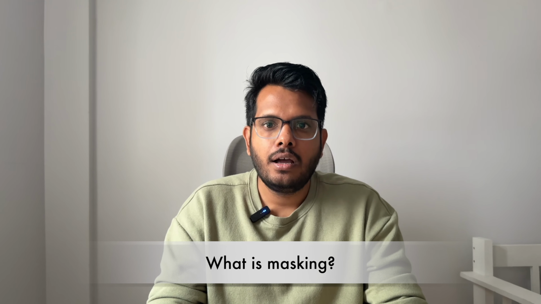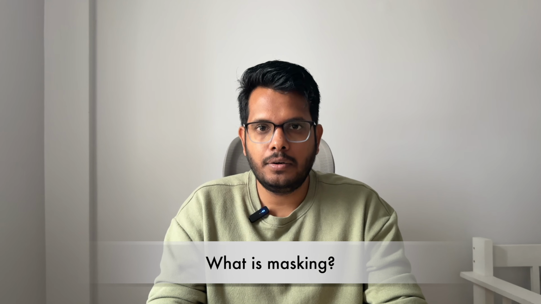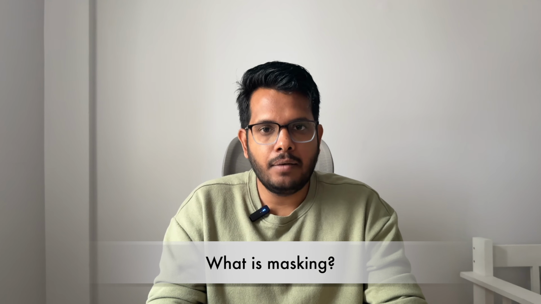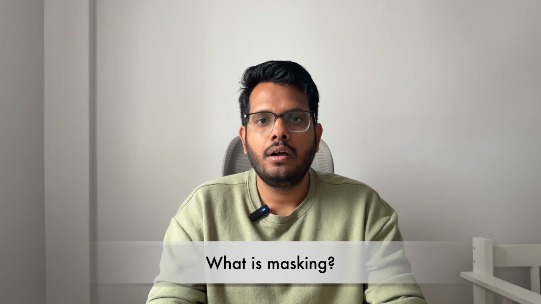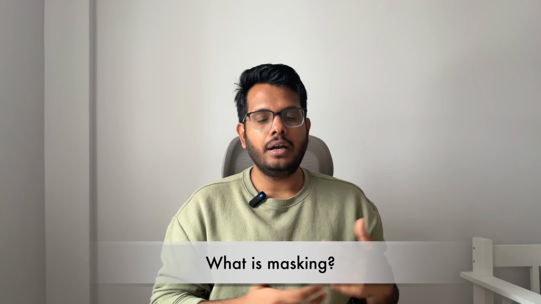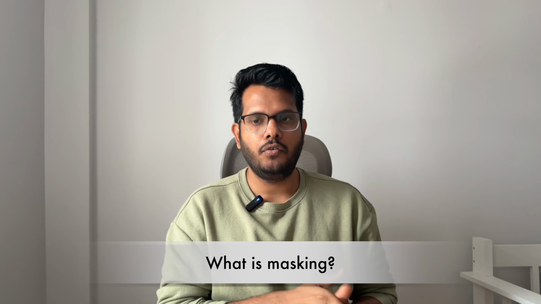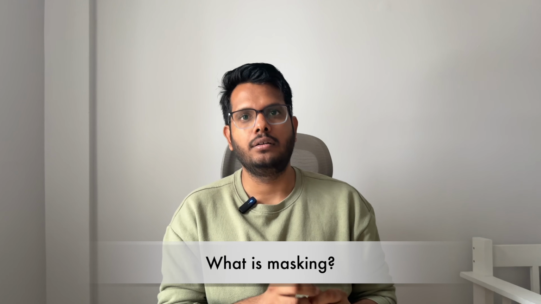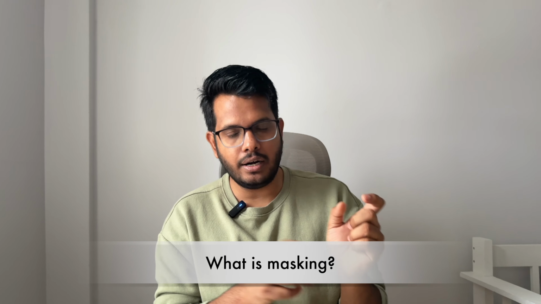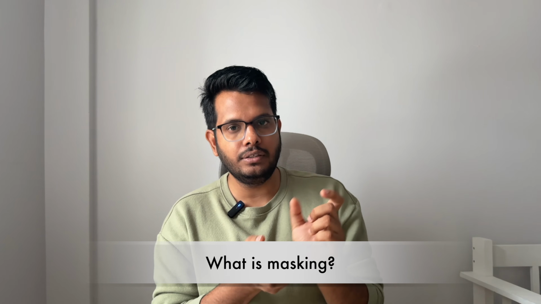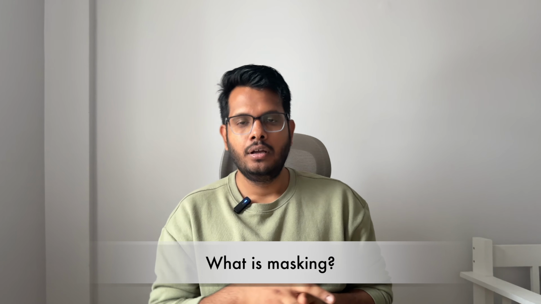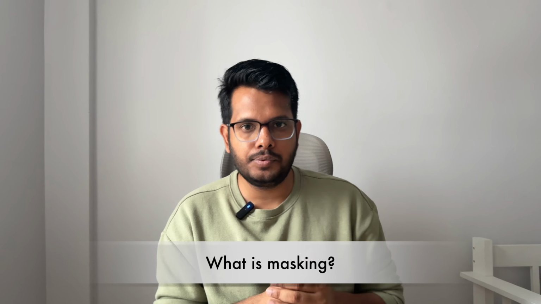Next step is masking. What is masking? Masking is a way to make the model prevent attending to certain positions in the input. Basically we mask some values and tell the model not to take these positions into consideration. There are two types of masking.